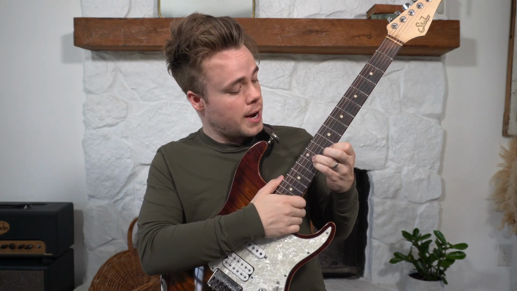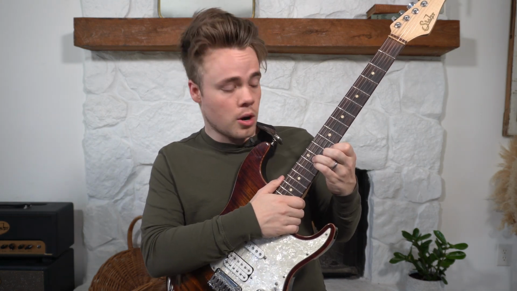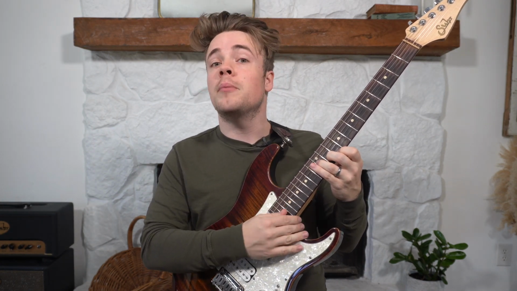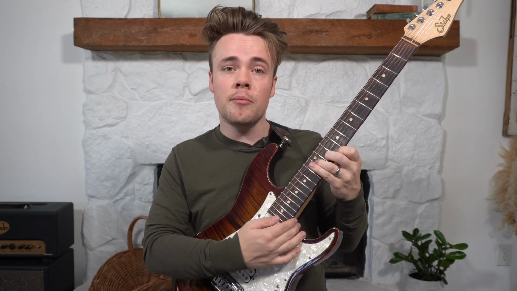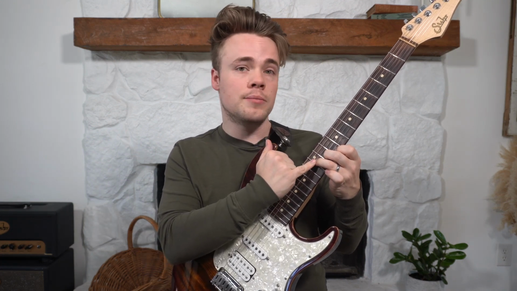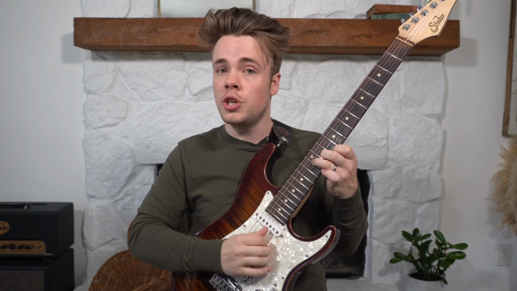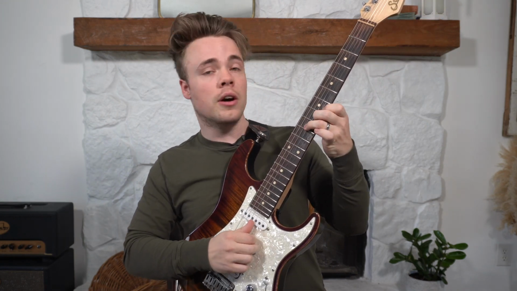If I want to make it minor, I keep everything the same. All I do is I move my pinky to the 11th fret of the 2nd string, and that creates now a G minor. So it's the same rule. Whatever note this lands on determines the chord, but this is now a minor shape. So if it lands on a G note, it's a G minor. If it lands on an E note, it's an E minor, and so on.